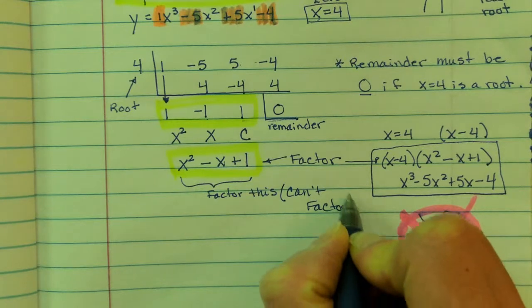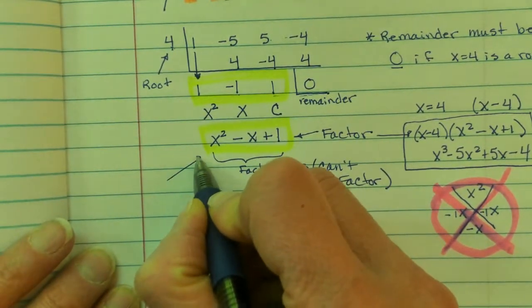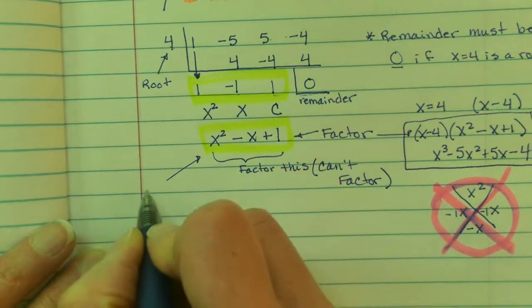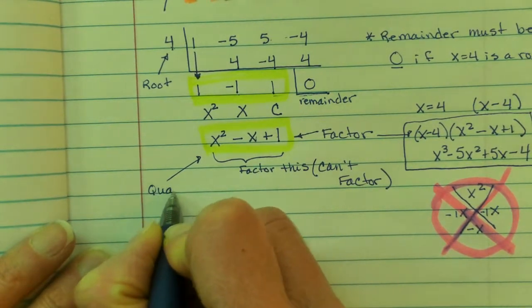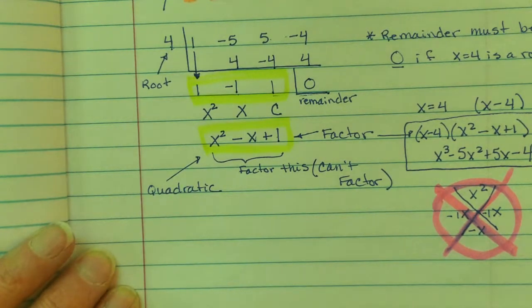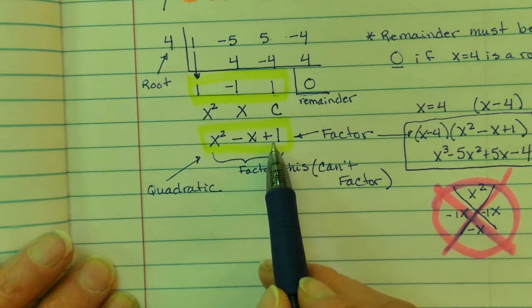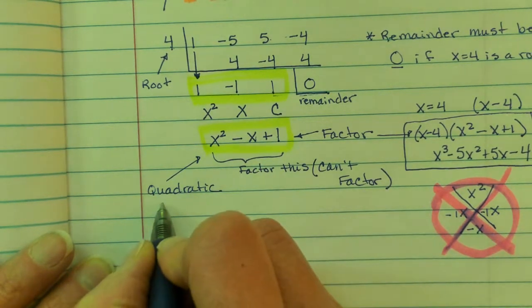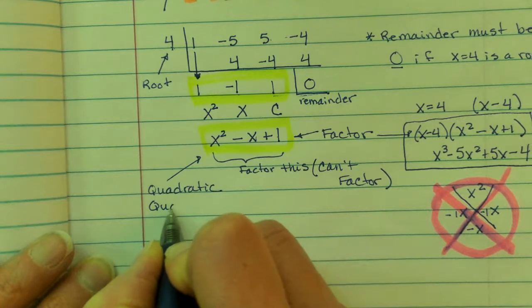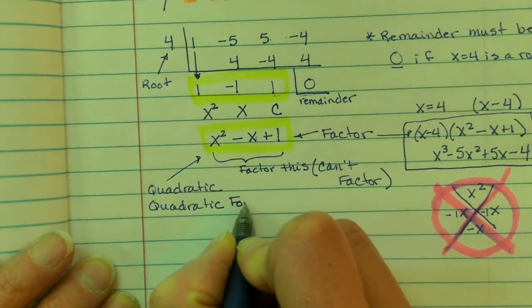But if we notice, this is what kind of function? It's a quadratic, which means we can find the roots, which happen to be imaginary, using the quadratic, you know it's coming, formula.